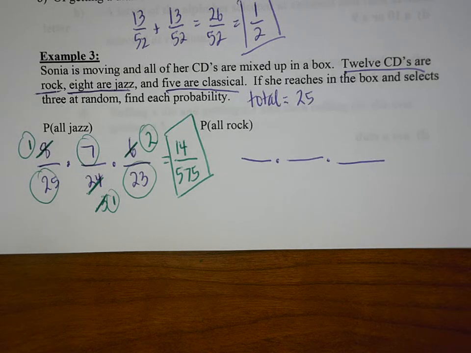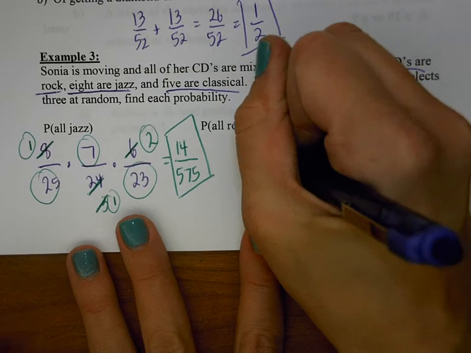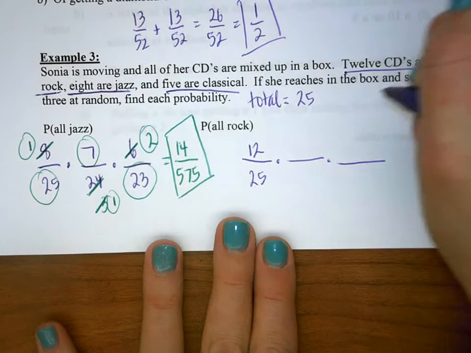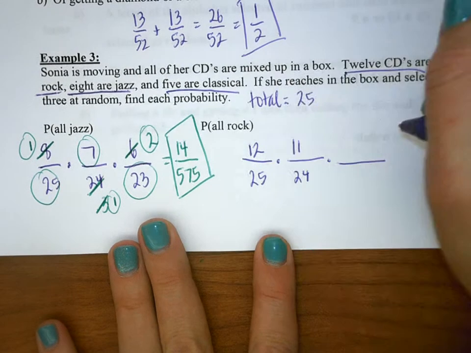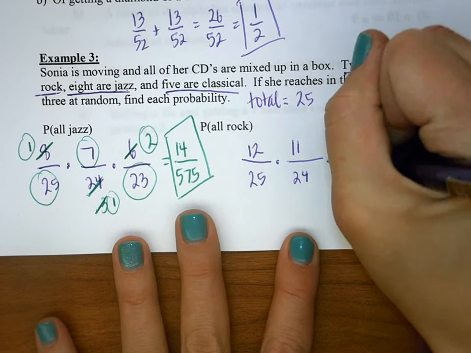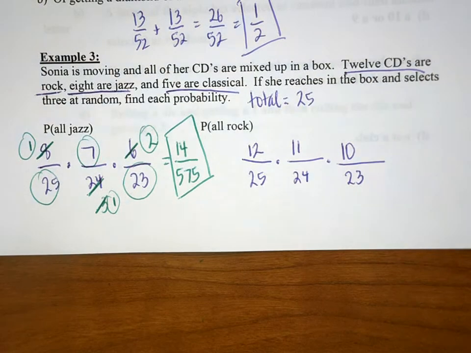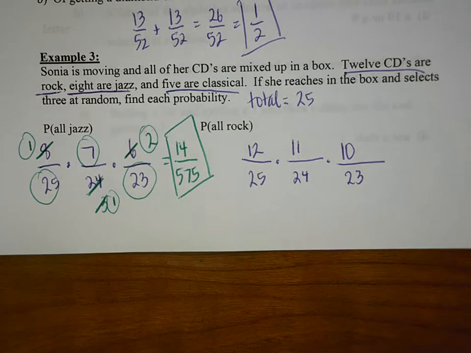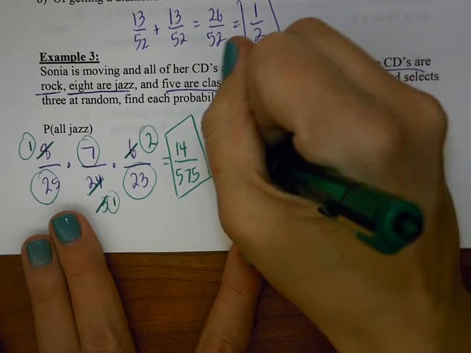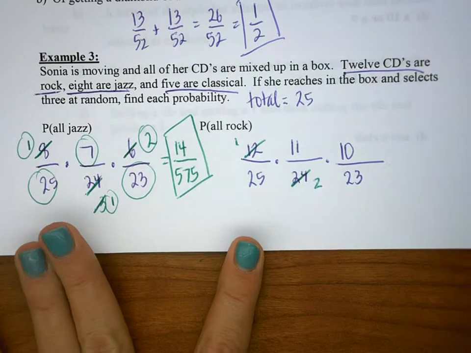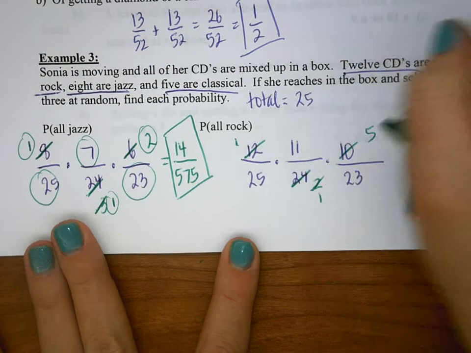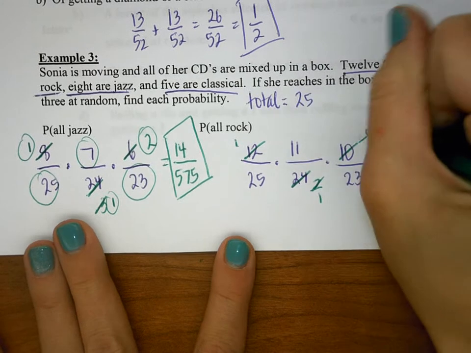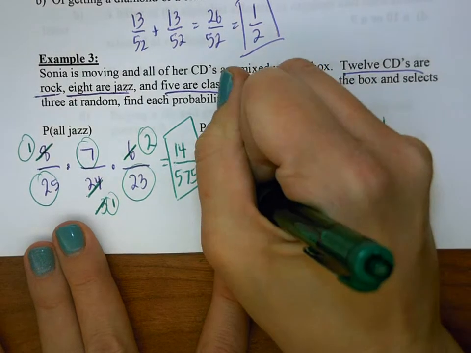Okay, so how many total rock are there? 12 out of 25. We choose one, and now we have 11 out of 24, and we choose one, and we have 10 out of 23. Perfect. Okay, what can we reduce? 12 and 24. So 12 becomes 1, 24 becomes 2. What else? 2 becomes a 1, 10 becomes a 5. And 5 and 25. Good. 5 becomes 1, and 25 becomes 5.